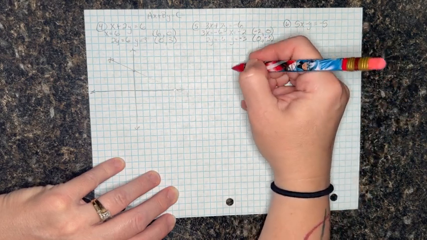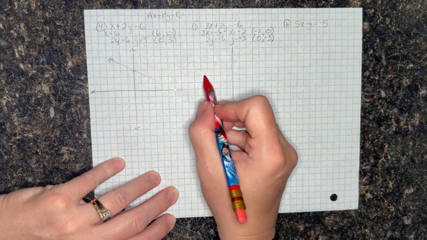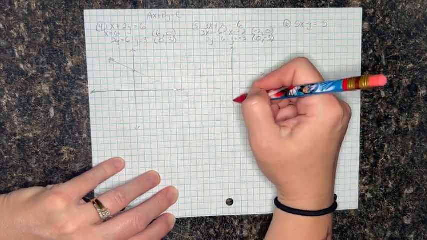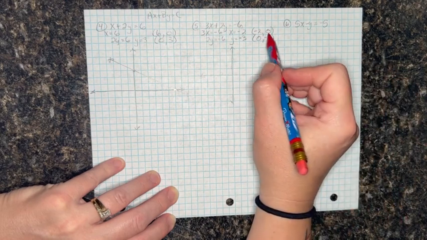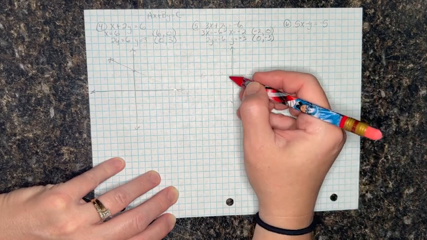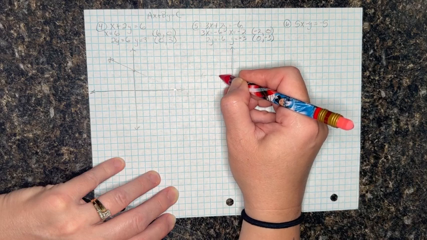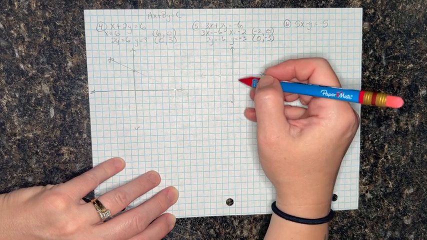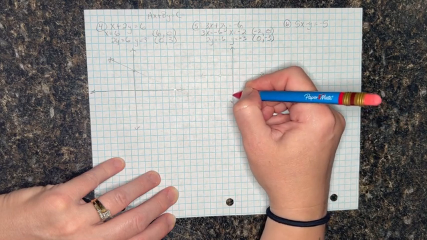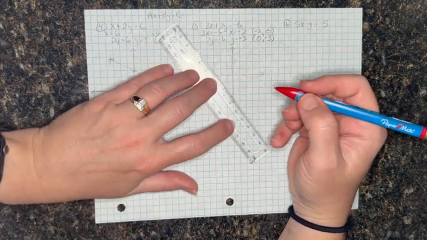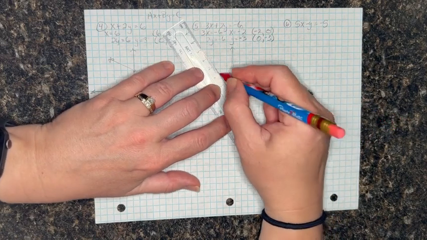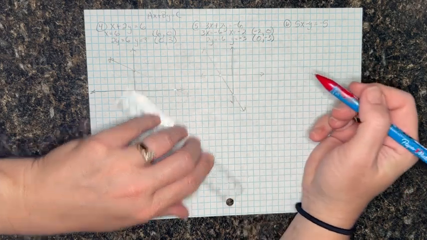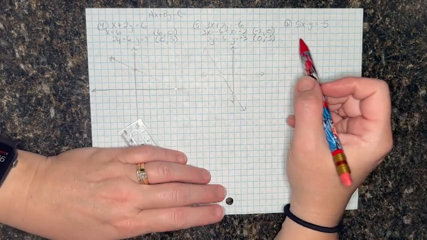Okay, let's graph this. I can make it quite a bit smaller. -2, 0. So my x value is -2, so I'm going to the left, but I'm not going up or down. 0, -3, that tells me I'm not going right or left, but I'm going down to -3. Connecting these dots looks a little something like that. Right? Last one, number 6.